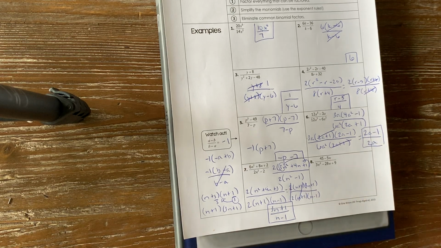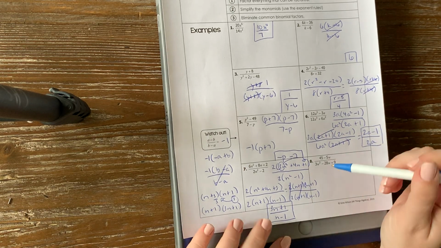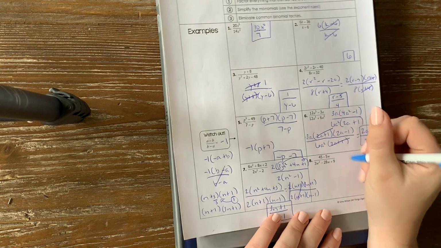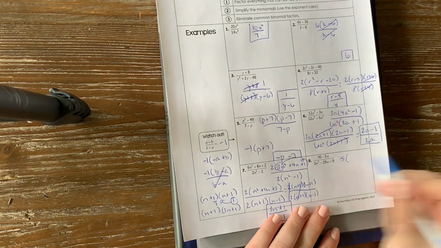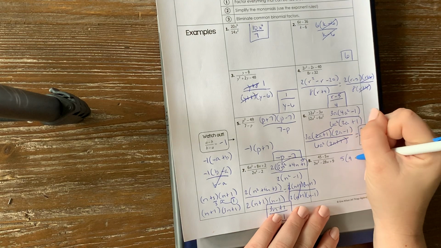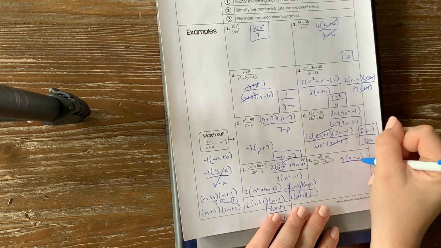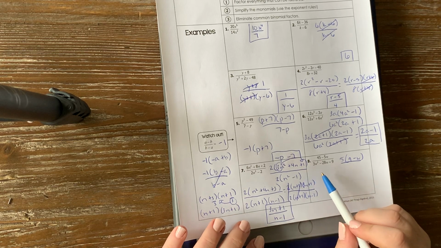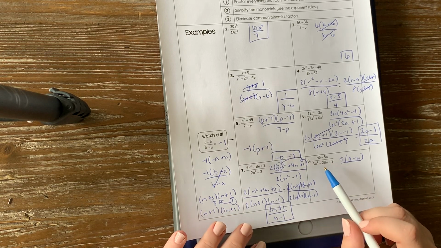Okay. All right, on number 8 here, out of the numerator, we need to take out a greatest common factor. We can factor a 5 out of everything. Okay, so that leaves us with 9 minus w. In our denominator, we can do slip and slide method.